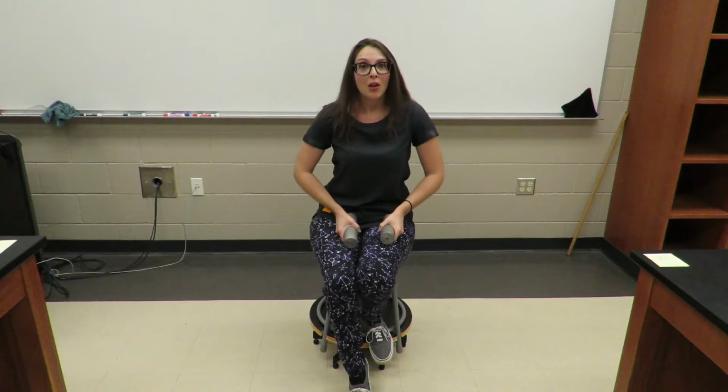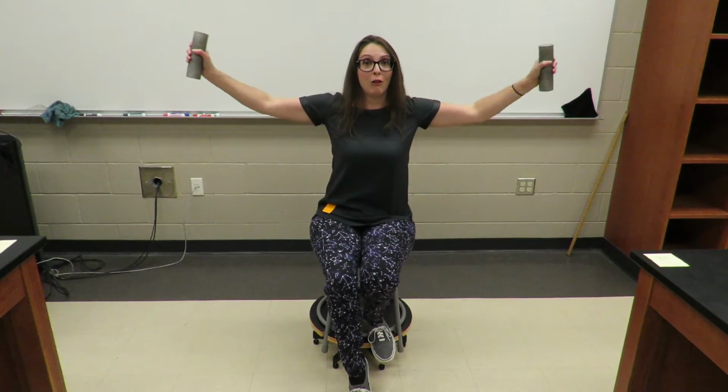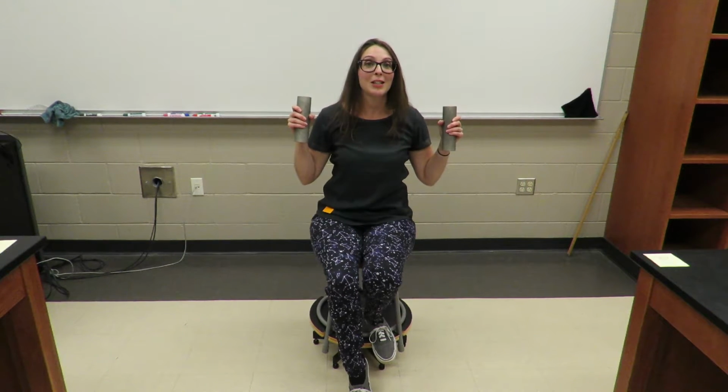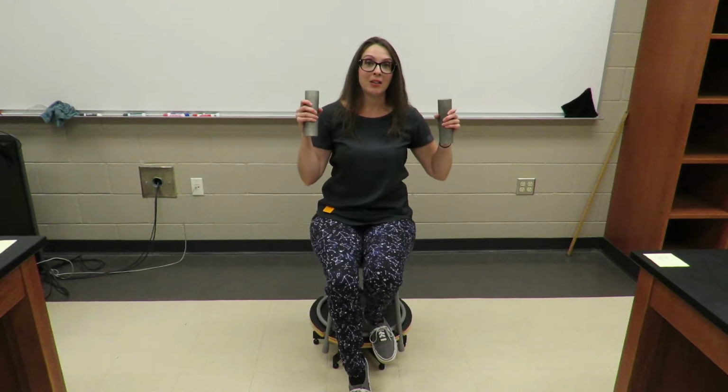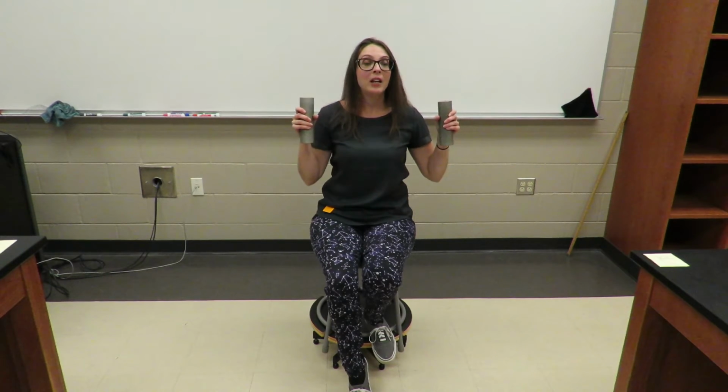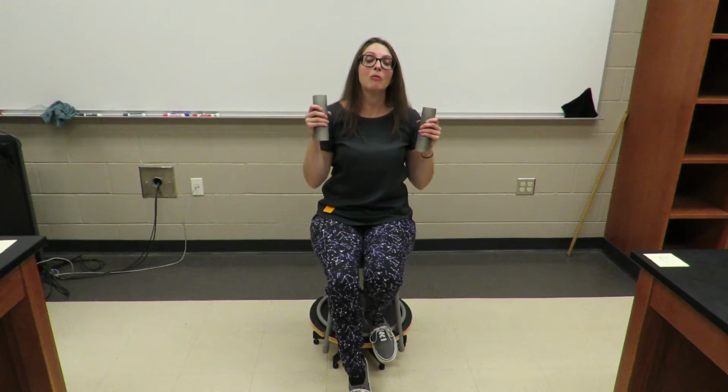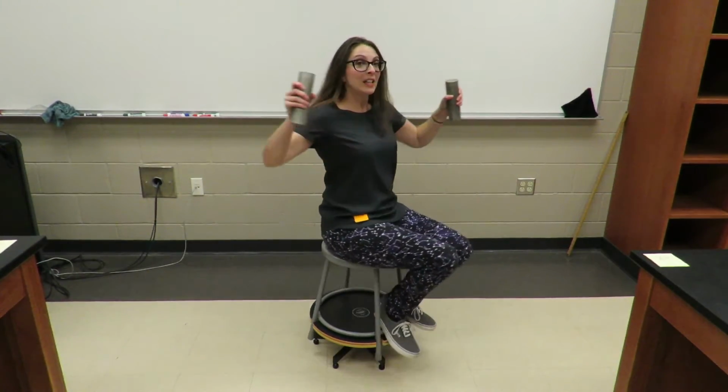Okay? So that's the conservation of angular momentum. Whether the masses are here or here, the angular momentum is the same, but I can change the orbital speed of these masses around the circle depending on how far away I move them from the center of my rotational axis. Okay, let's do it again.